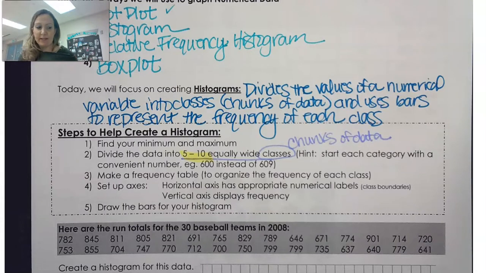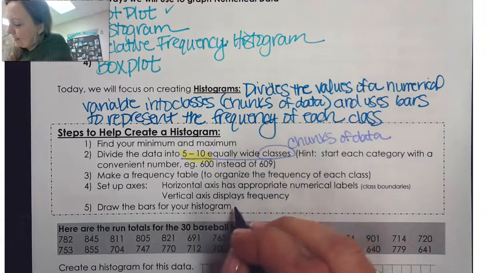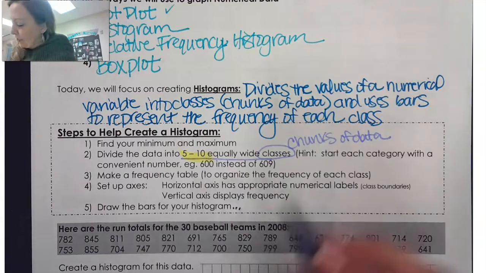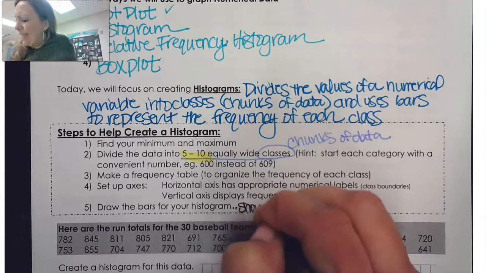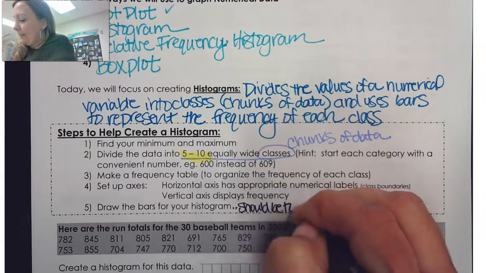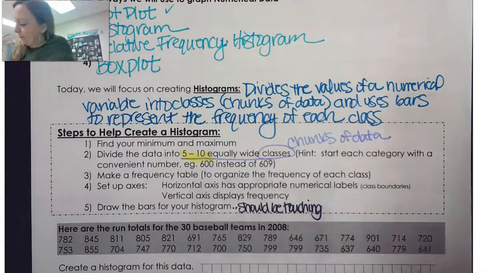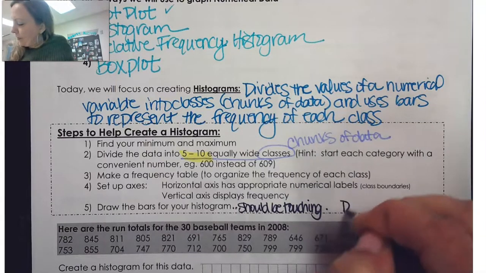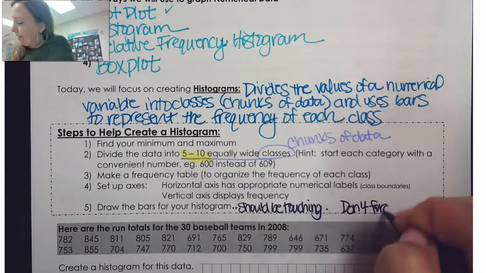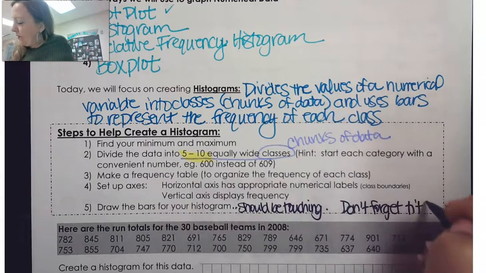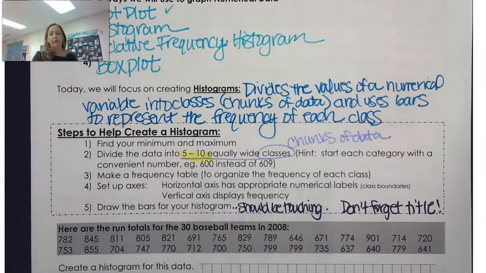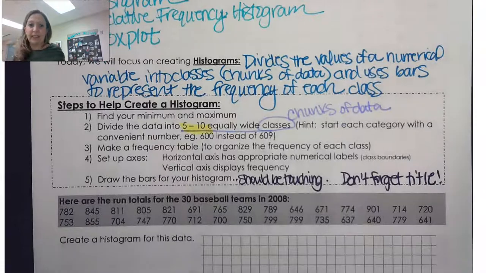Okay. The other thing I'm just going to mention real quick about drawing the bars from your histogram, make sure that the bars of the histogram are touching, unless there's a gap in the data. But each class should bump right up to each other. And I'm also just going to remind you guys not to forget a title. Just draw it up and make sure that our graph is clear.